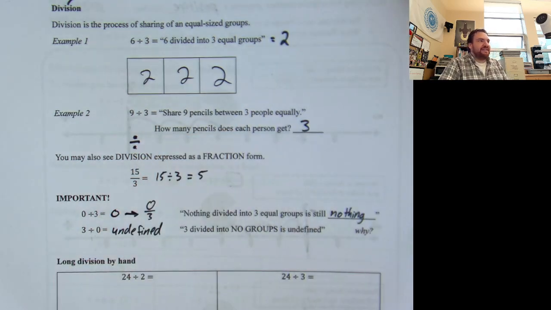Because it doesn't make conceptual sense. And there are things in math that are allowed to just be, you know what, we just don't do it because it doesn't work. That is effectively what that means.